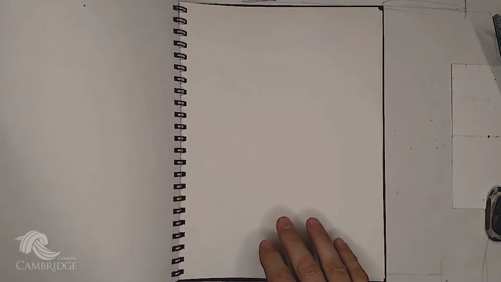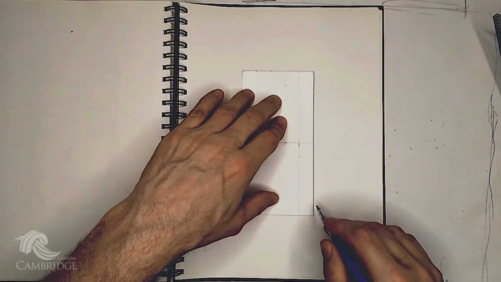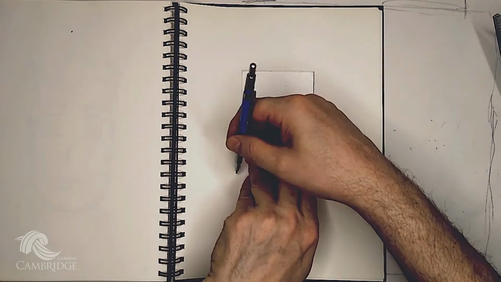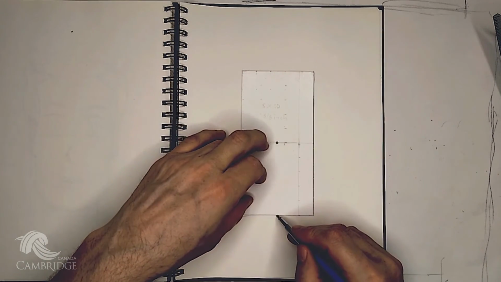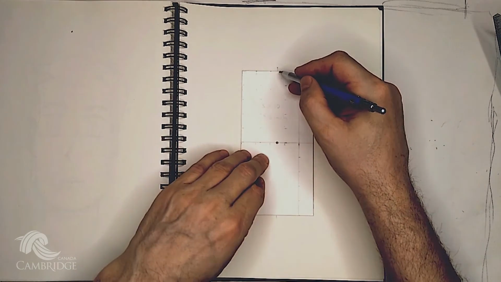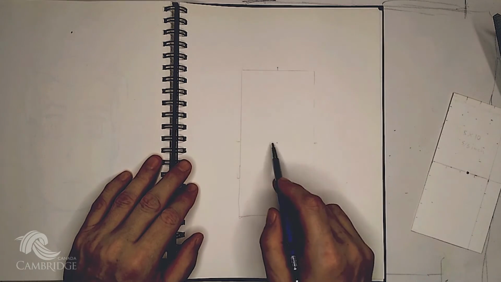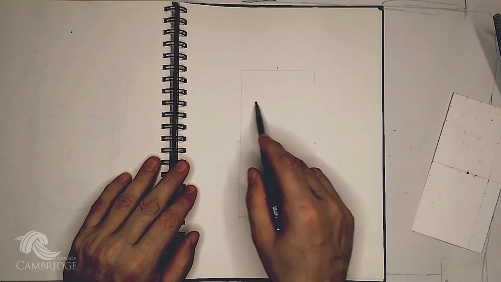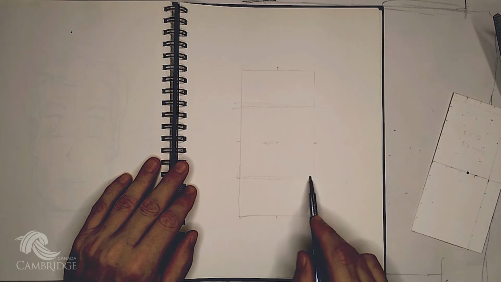I'm going to do one more real quick. Here we go. Halfway vertical, center mark, halfway vertical, horizontal. Quarter mark, 3/4 mark.